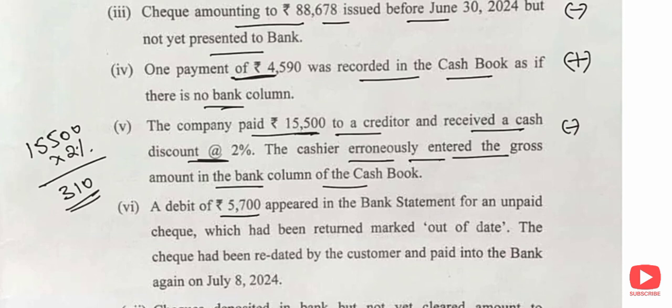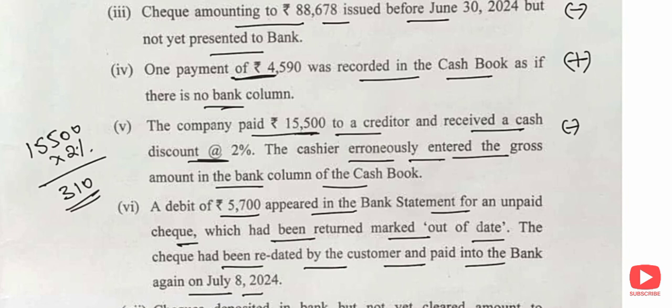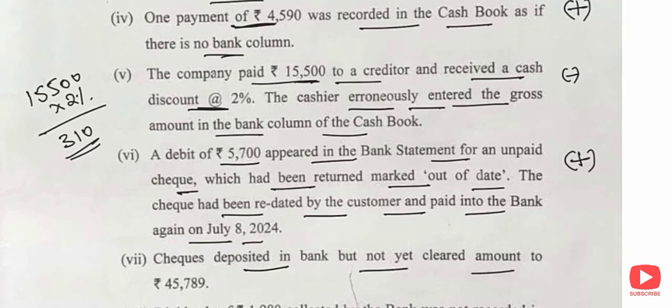A debit of 5,700 appeared in the bank statement for an unpaid check, which had been returned marked out of date. The check has been redated by the customer and paid into the bank again on July 8th. Debit in the bank means the OD balance has increased, so you are also going to add it. Check deposited in the bank not yet cleared, that means the cash book balance has decreased, so you are going to add it.